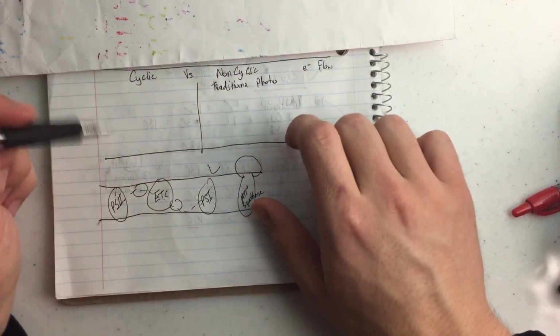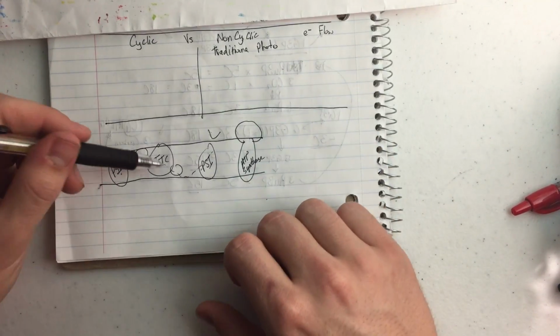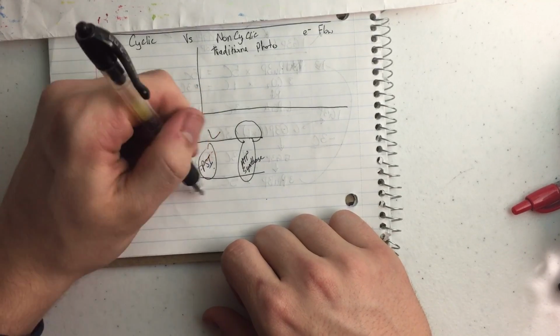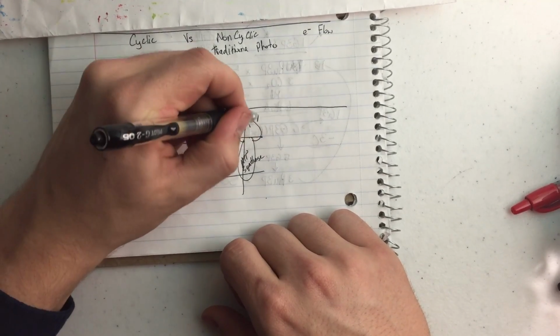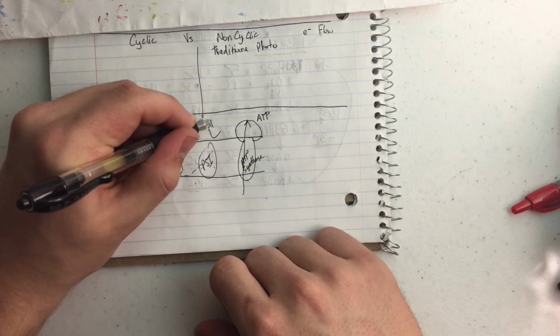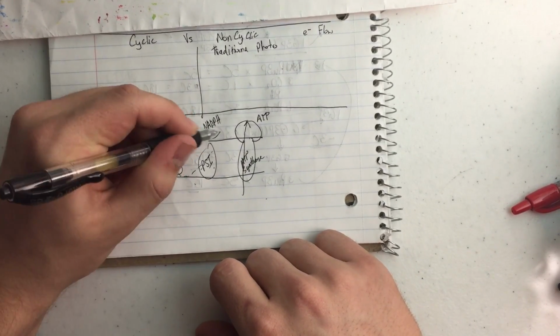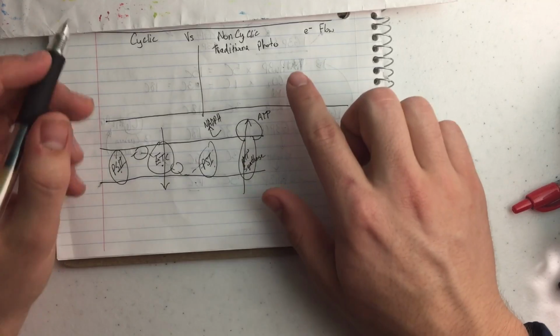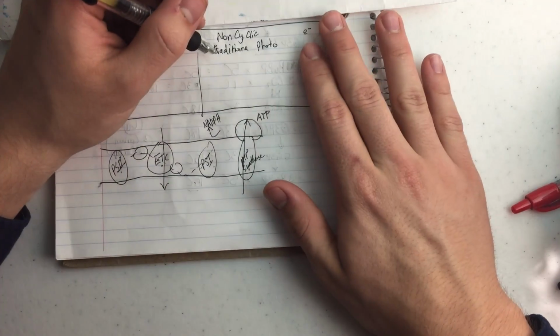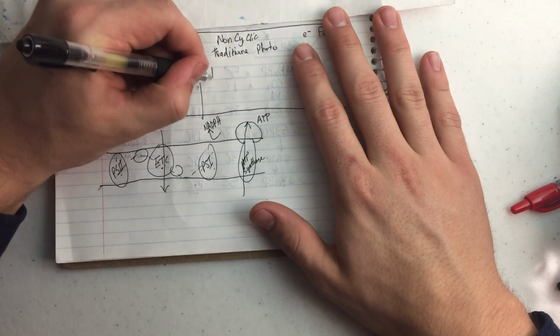Traditional photosynthesis, so you have the electron that's moving through photosystem 2, the electron transport chain, photosystem 1, hydrogen ions pumped in, and then hydrogen ions move out. This makes ATP, cool, and we're making NADPH as well. Awesome, everything's cool.